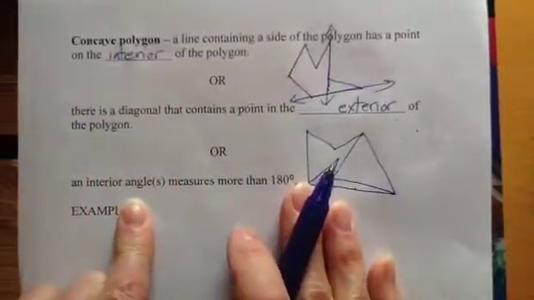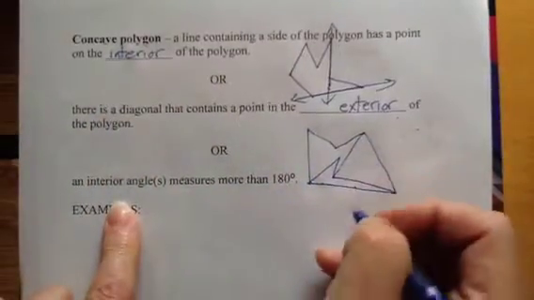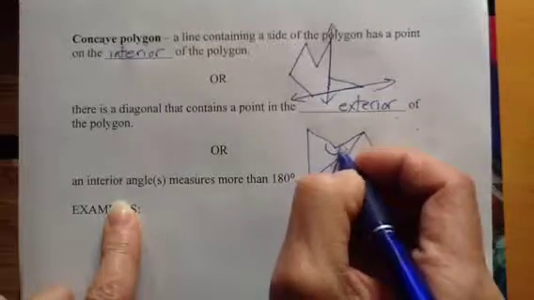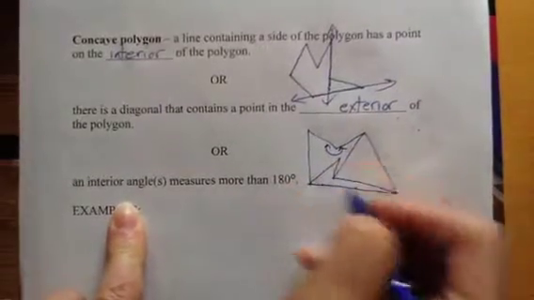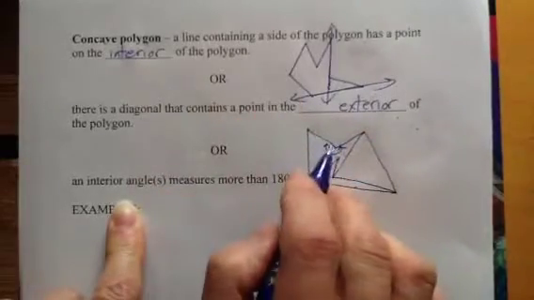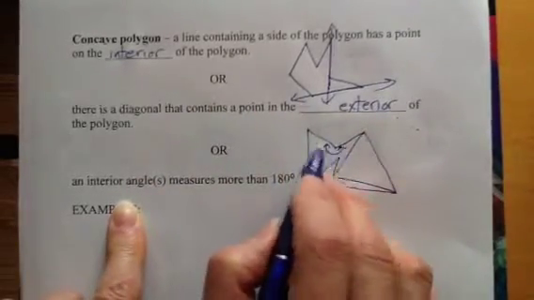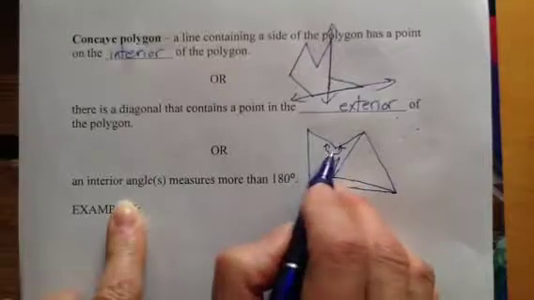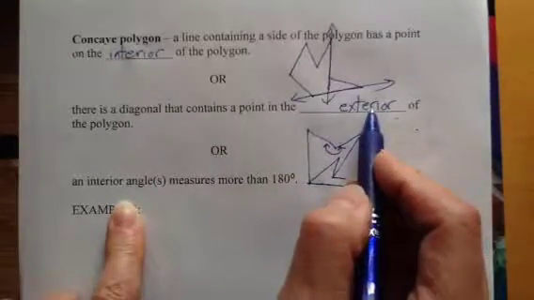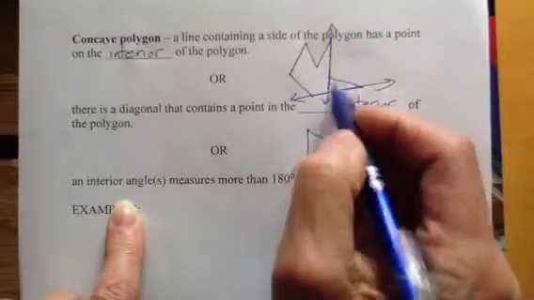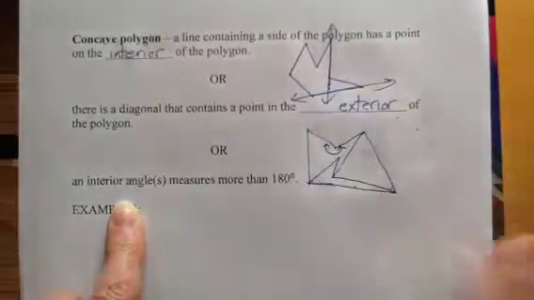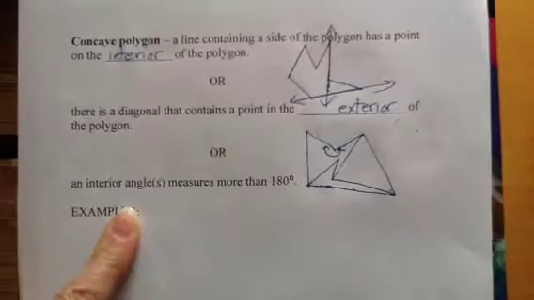And the final definition is, there exists an interior angle that measures more than 180 degrees. And there it is. Doesn't mean that there have to be more than one. It only takes one angle that has an interior measure of more than 180. It only takes one diagonal that has points in the exterior. It only takes one line that contains a side that has points in the interior. Okay, good.